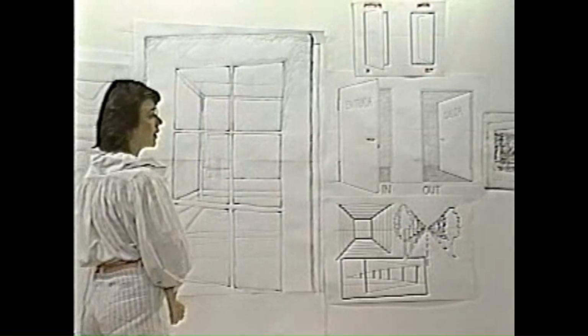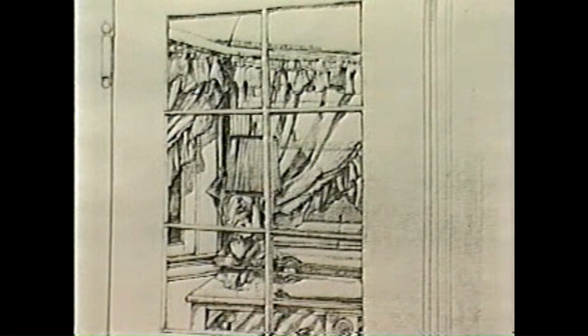If we look back at our modeling sketch, we can see that the only element missing is the curtains, the drapery. We decided that this curve will catch the most light and this curve will be dark, so we'll draw it in that way, using our pencil flat and get the most out of our pencil that we can get.